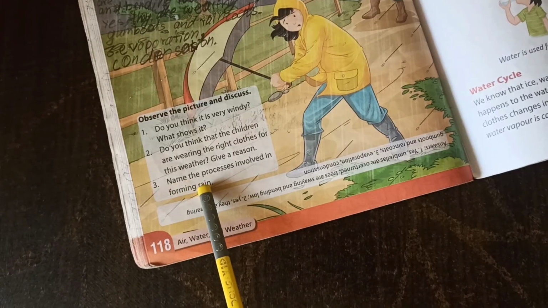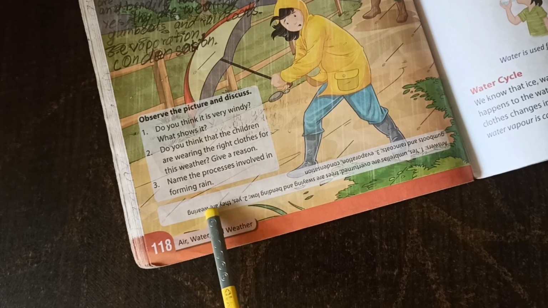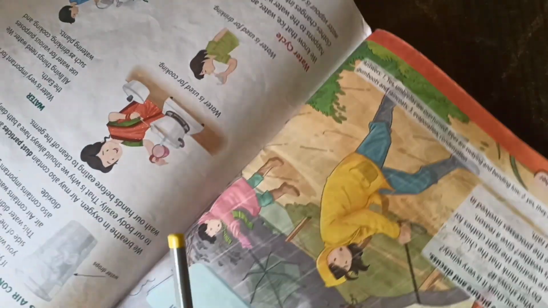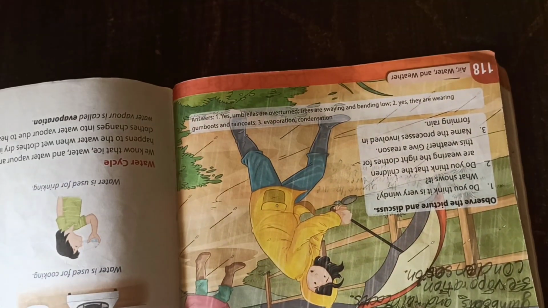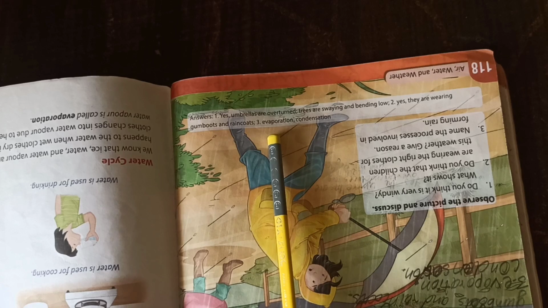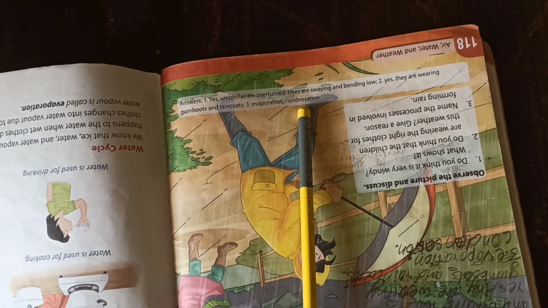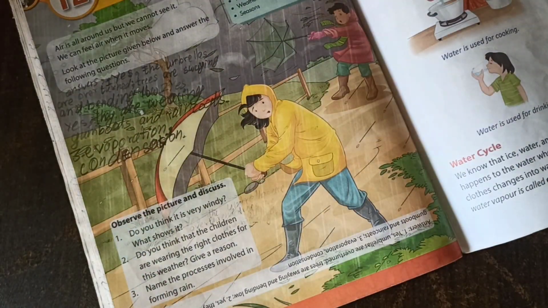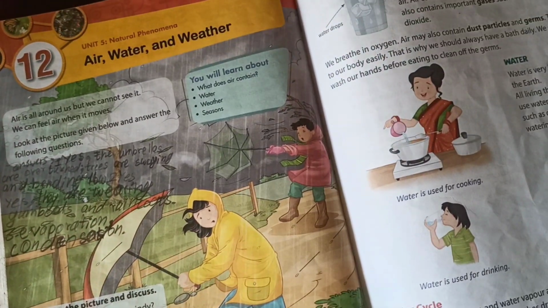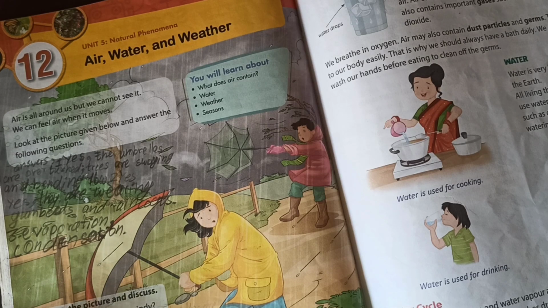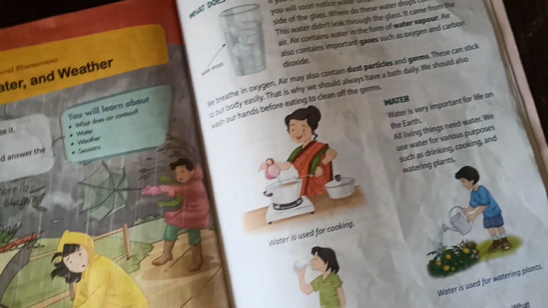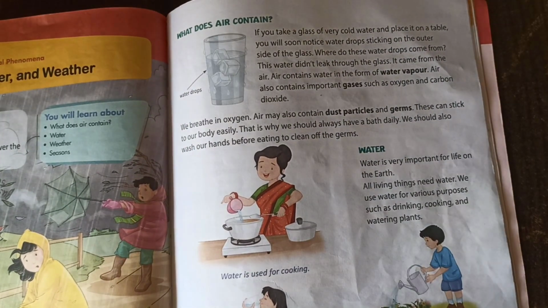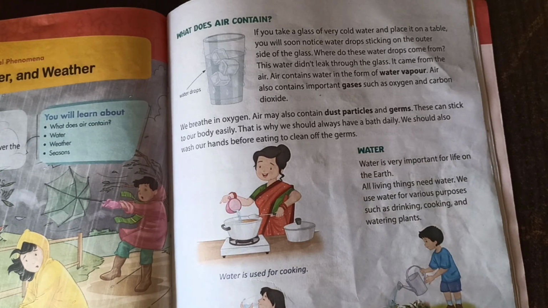Next question: Name the process involved in forming rain. The textbook gives the answer. See, evaporation and condensation. From this chapter we learn about evaporation. We already know what evaporation is, but in this lesson we learn it in detail, with labeling, and it's very important. Okay, then pay attention, let's come to the point.